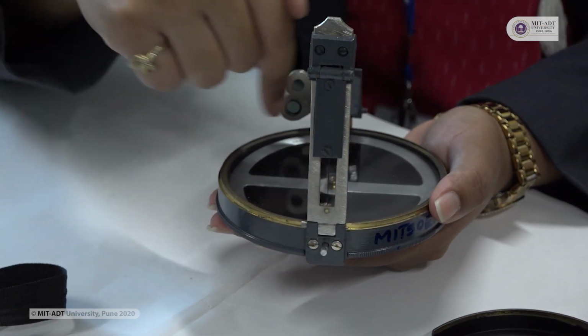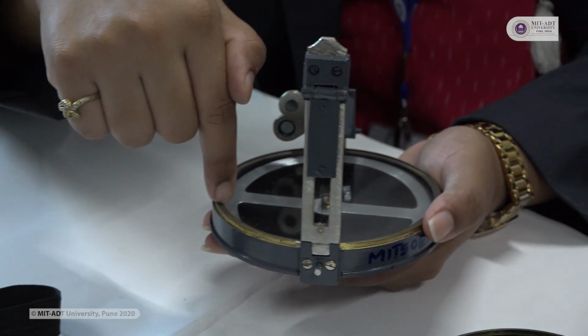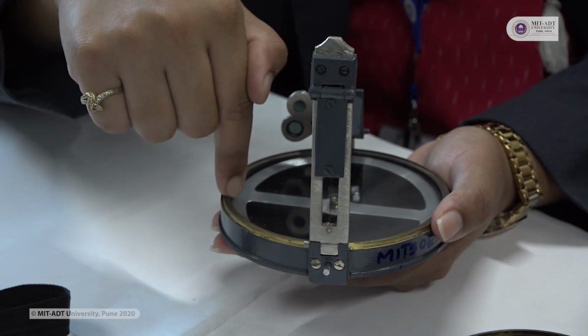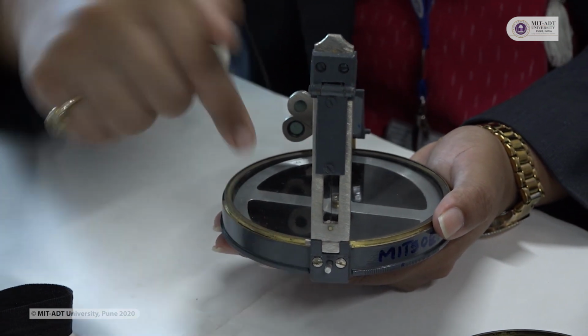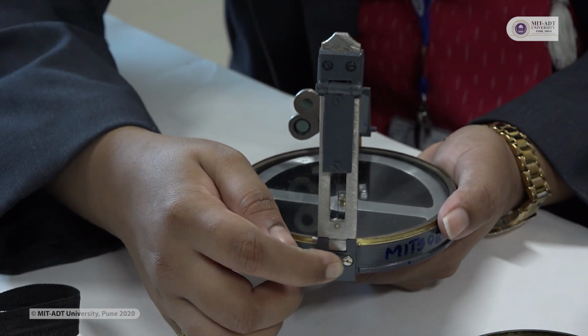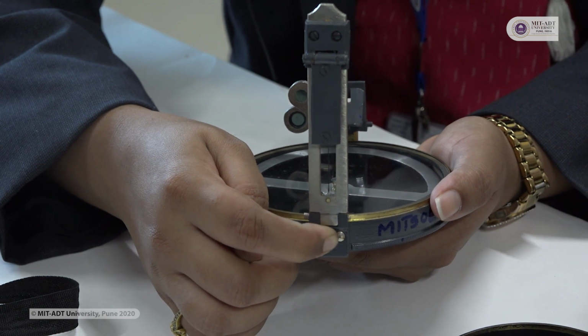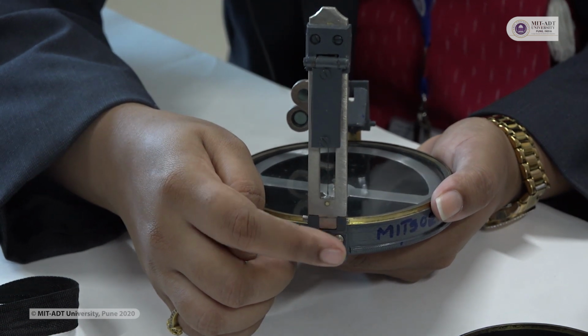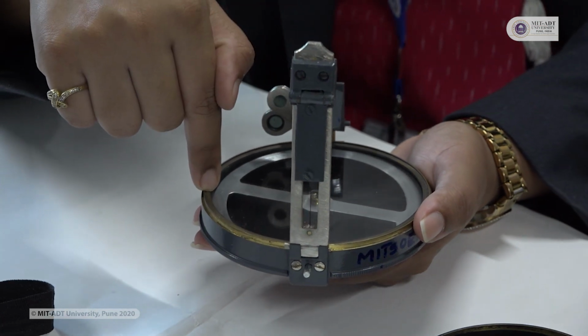This ring is not stable. It is fixed at one point and it moves due to the inclinations, due to the local attraction. Whenever you bisect your object while observing the reading, you have to place your hand on this pivot pin and push it so that you can read the reading which is present on this graduated ring.